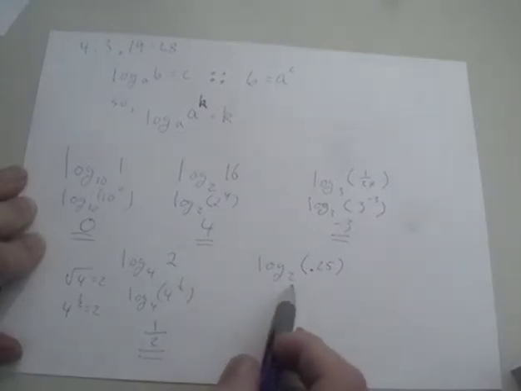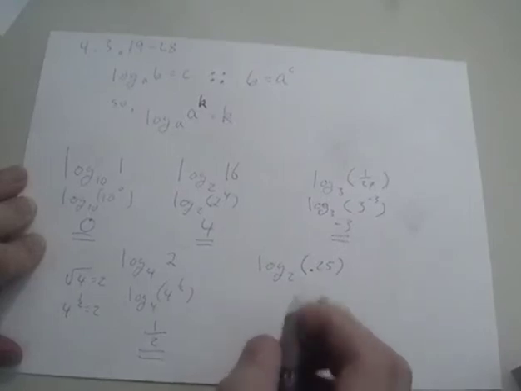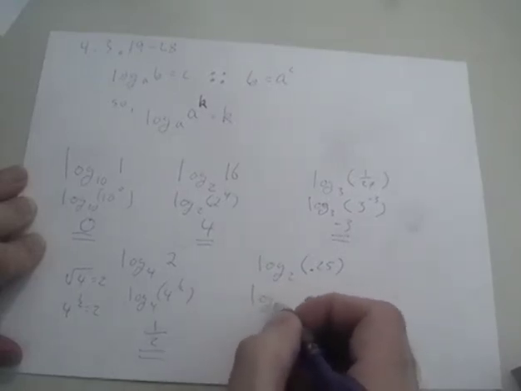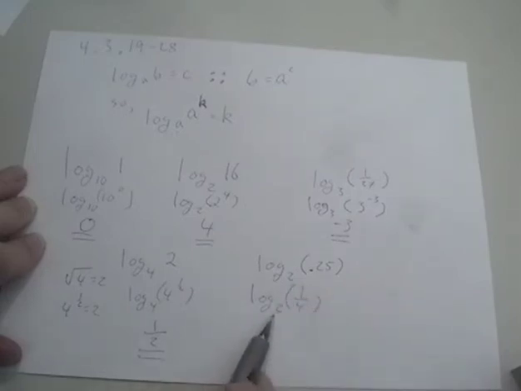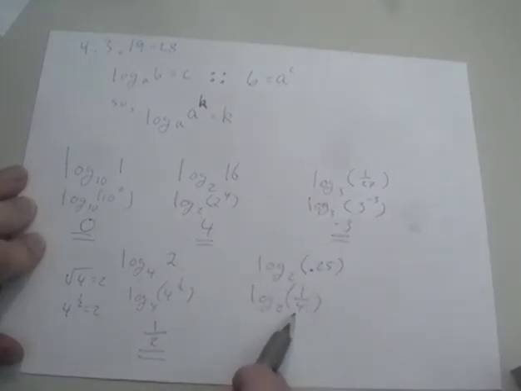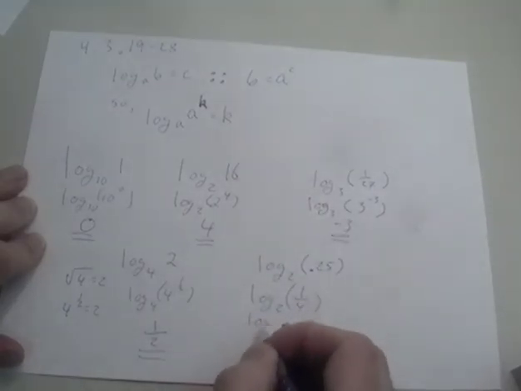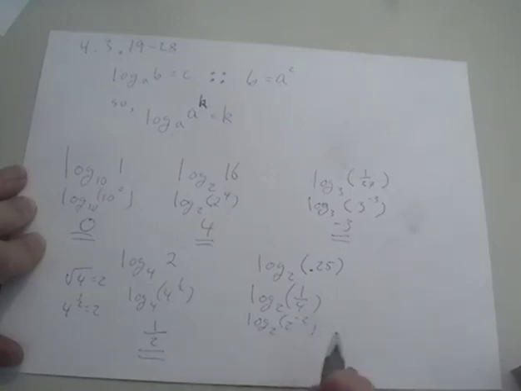The log base 2 of 0.25. If you render this as a fraction instead of a decimal, 0.25 is the same as 1/4. Now this problem looks like this problem. 1/4 is going to be 2 to the negative 2. And the log base 2 of 2 to the negative 2 will be negative 2.